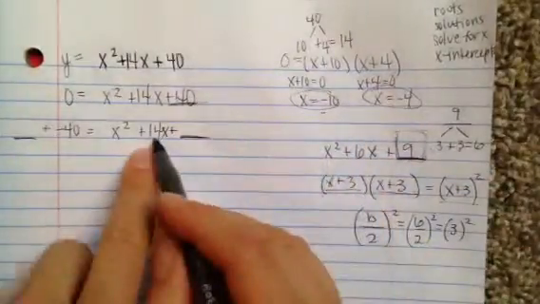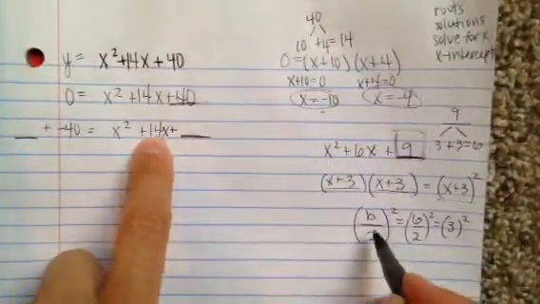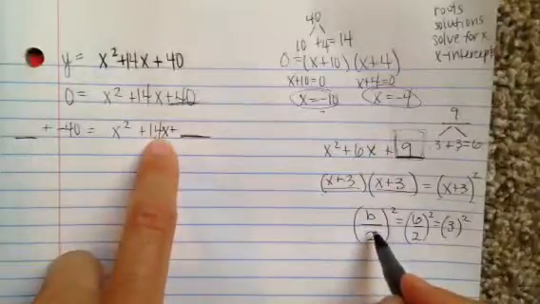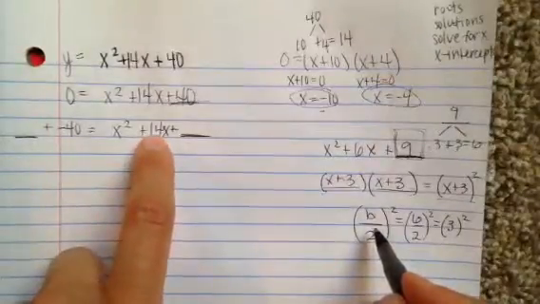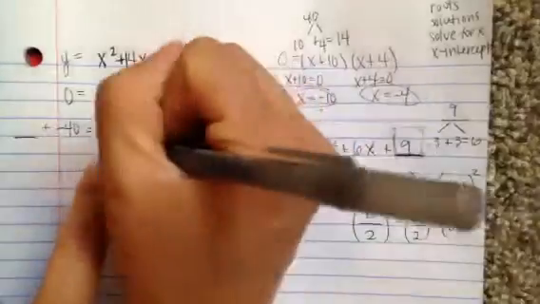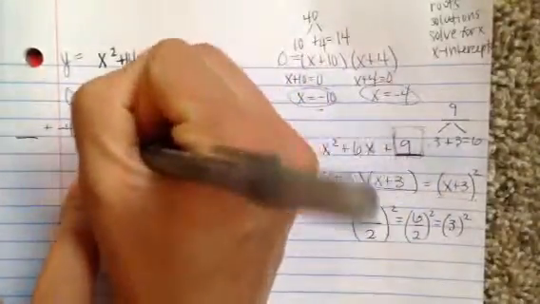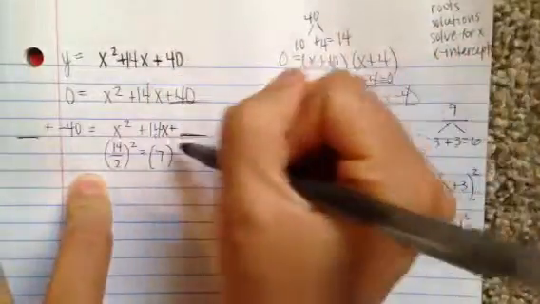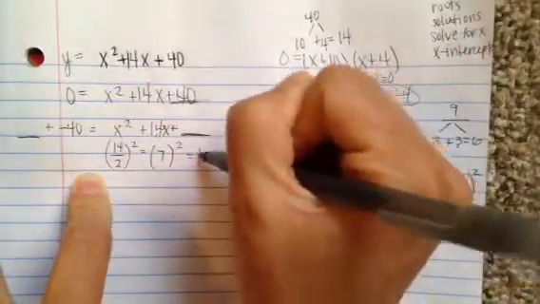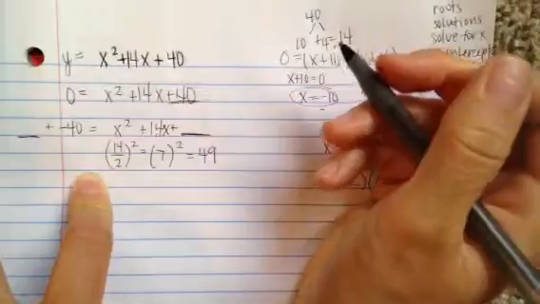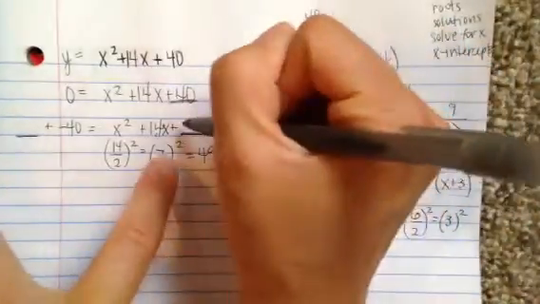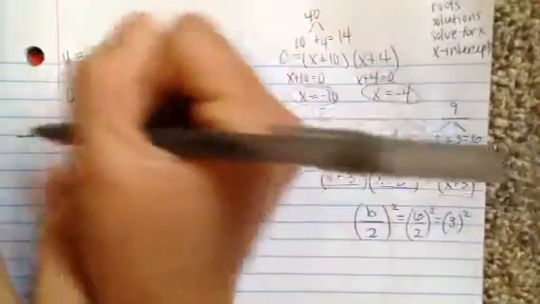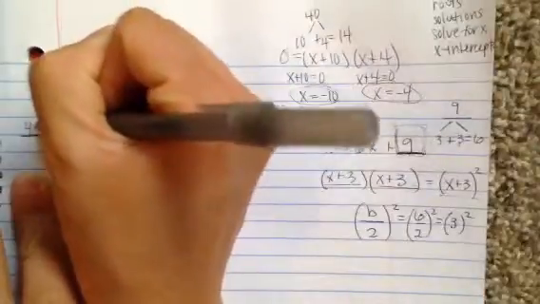Okay, so my formula said the middle one, so 14, whatever's attached to x is b. So 14 divided by 2, and then I square that. So 14 divided by 2 is 7, and then I have to square that, which is 49. So then 49 is going to go here, and it's going to go here.